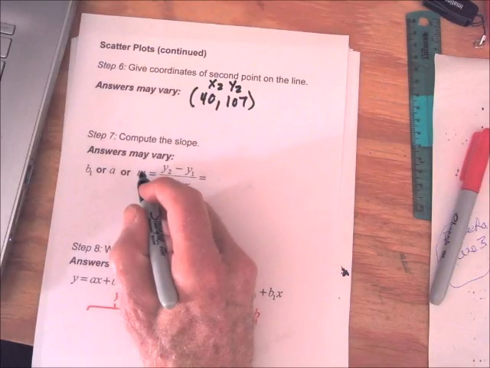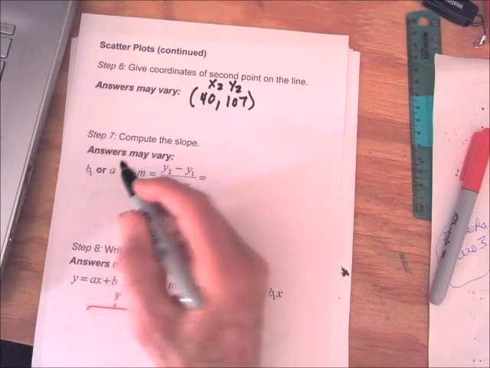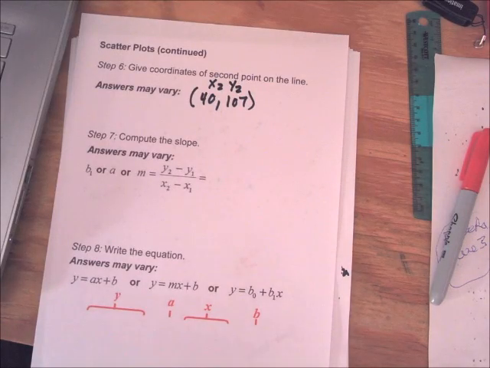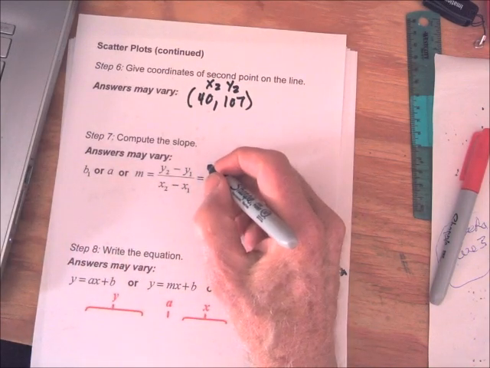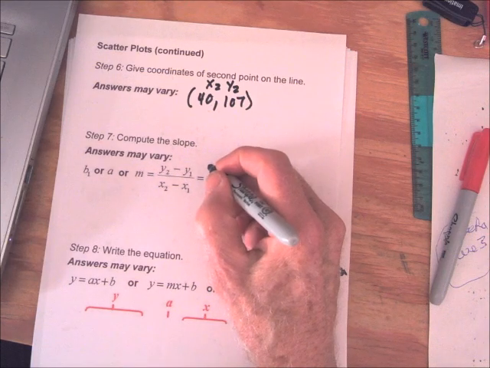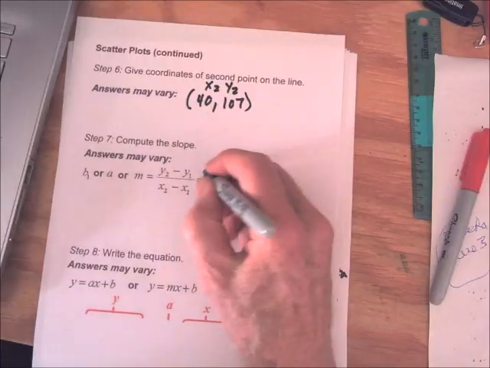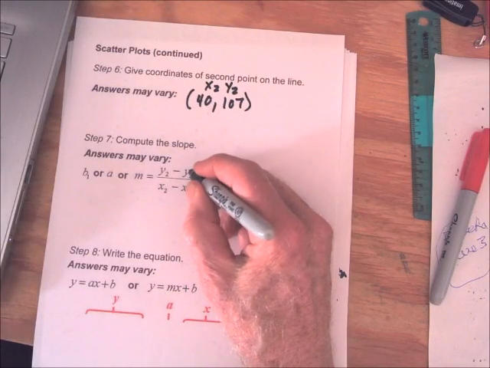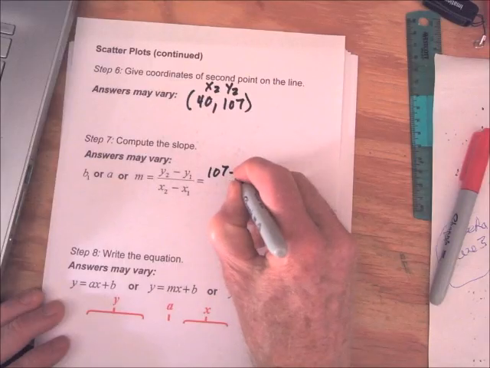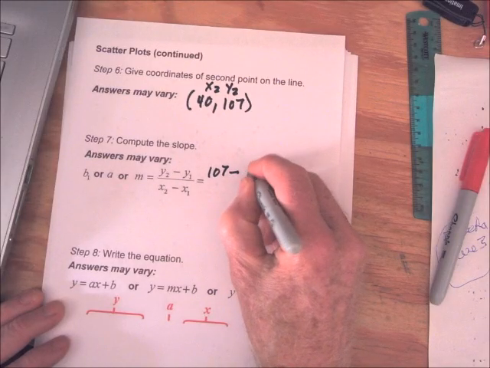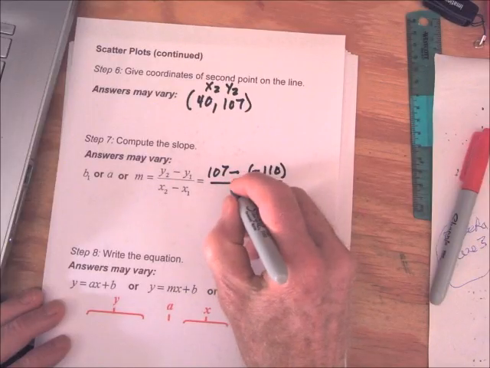Mathematicians like the letter M for the slope. Statisticians like letters A or B. You may say B1 or an A. The calculator that I like to use uses the letter A for the slope. But anyway, it's going to be y2 minus y1 over x2 minus x1. So it's 107 minus a negative 110 over 40 minus 0.